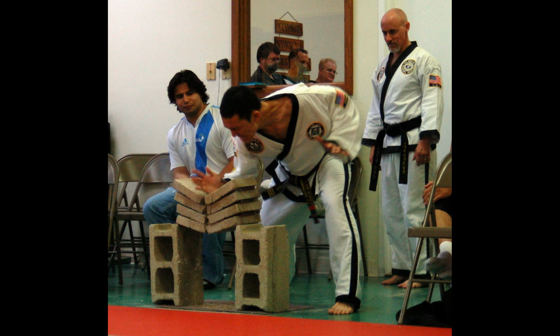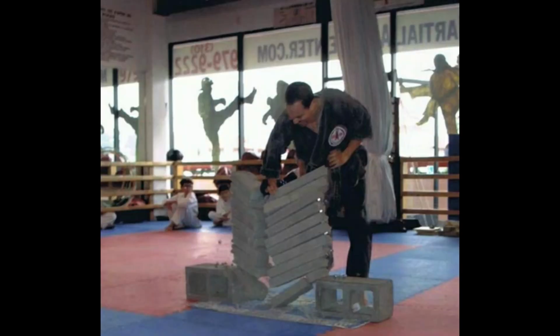A karate expert can break a pile of tiles with a single blow of the hand. Can we do the same? No. If we try to do the same trick, what will happen? We are going to hurt our hand.